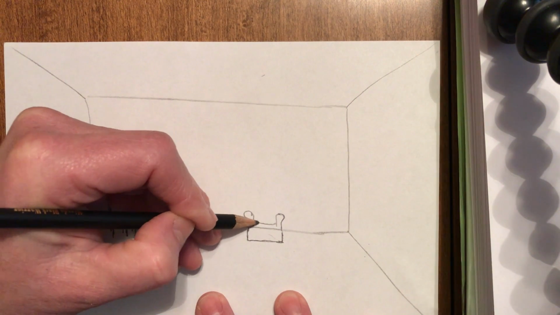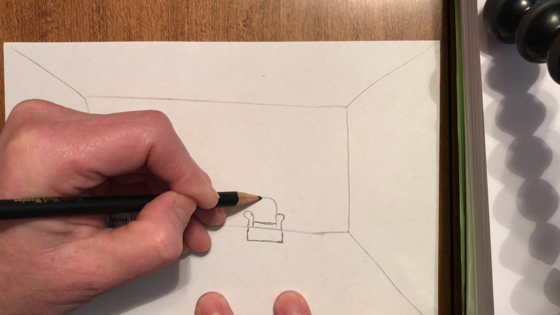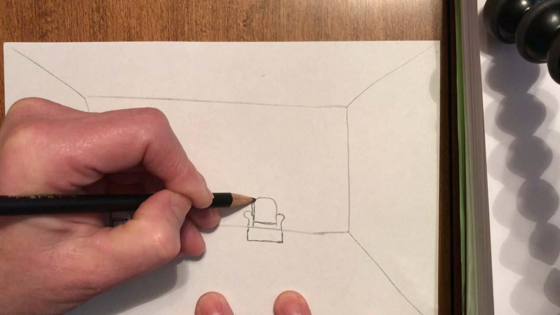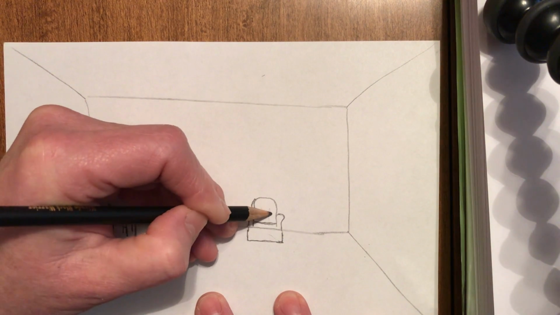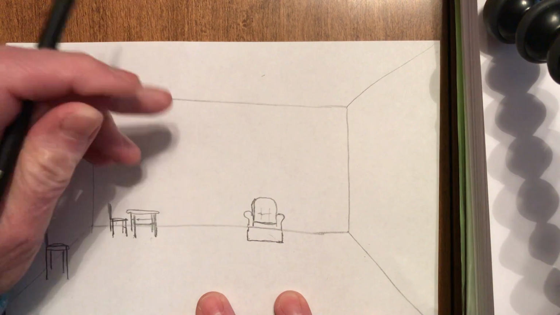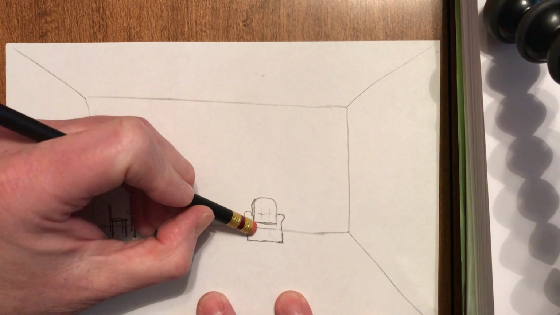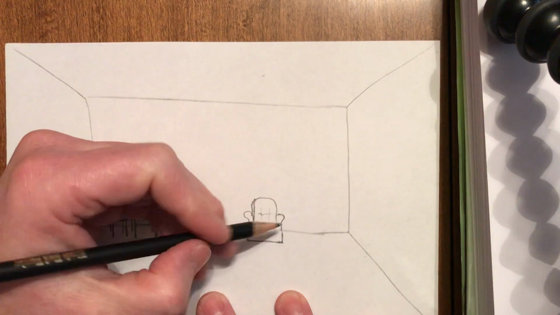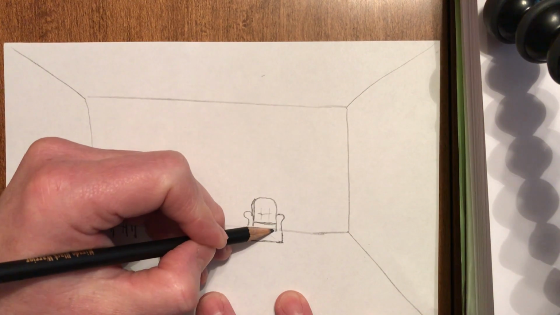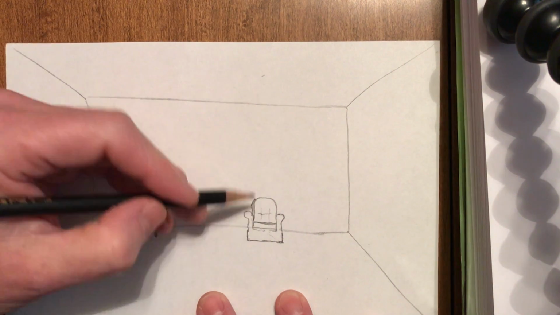Got to have a cushion for our chair. We got to have a back to our chair and just make it curved on top. And there's our nice, soft, comfy chair. Right, notice that it goes down below the line, and I'm going to erase just on the outside so it looks just like my cushion is here. And there's my chair. Pretty far away.